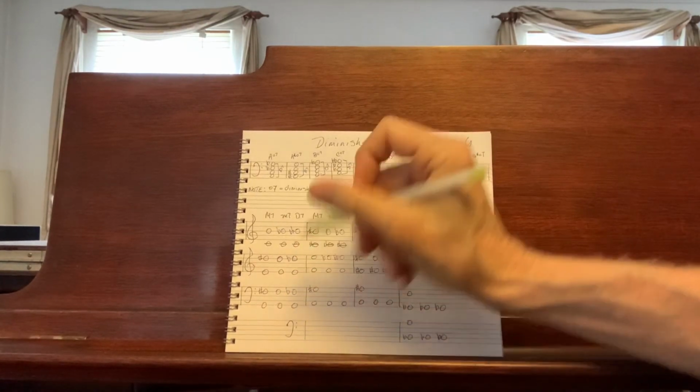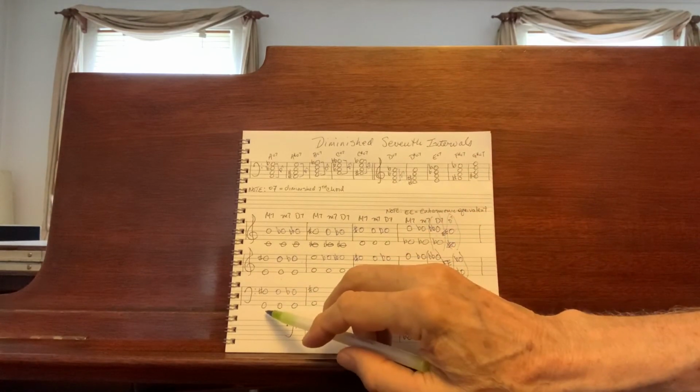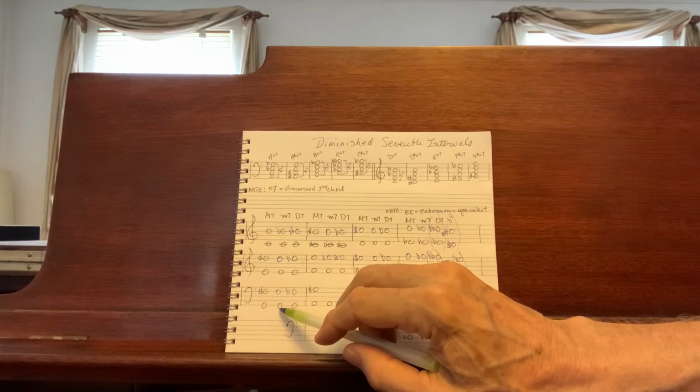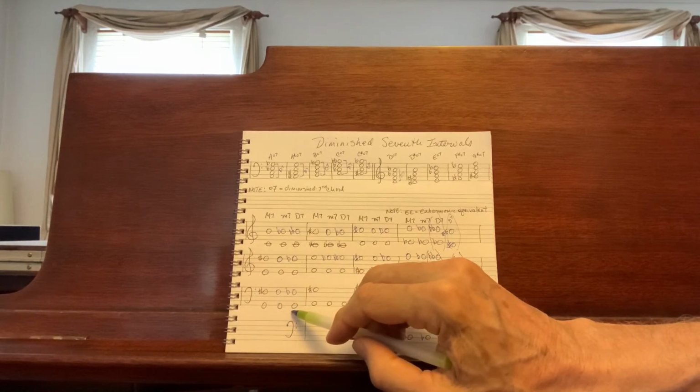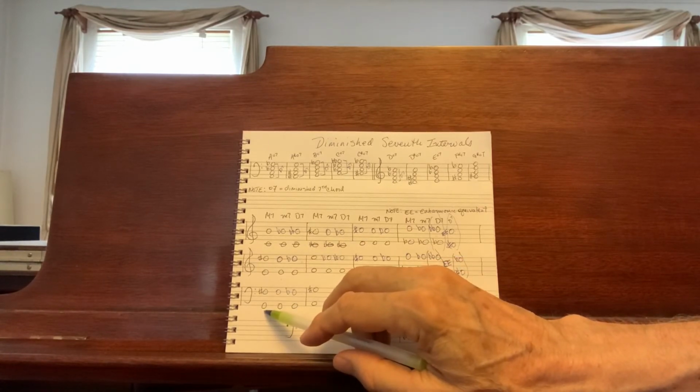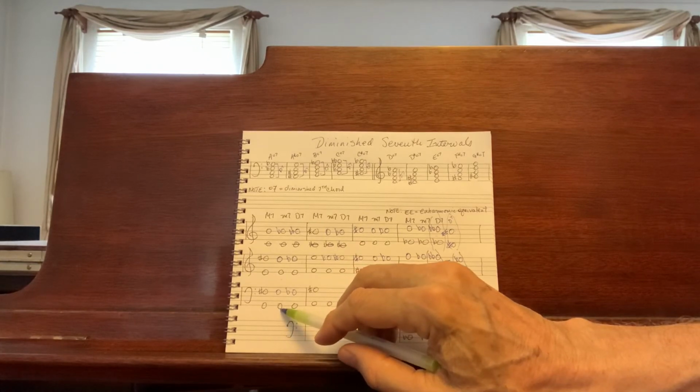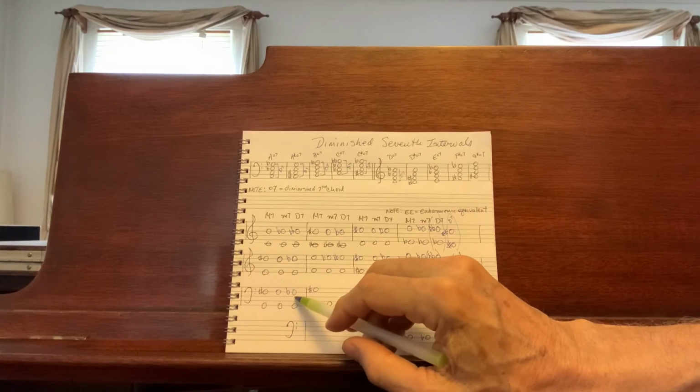And let's see if I can reach this down here. Yes, I can. So G to F sharp, G to F, add a little chord, and G to F flat, add a little chord. Let's hear them an octave higher. G to F sharp, G to F, G to F flat.